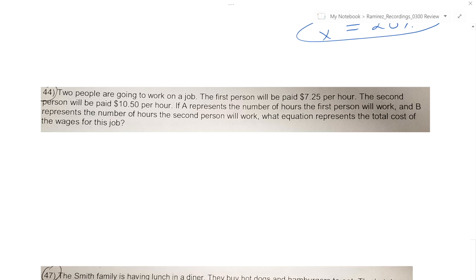Two people are going to work on a job. The first person will be paid $7.25 per hour. The second person will be paid $10.50 per hour. If A represents the number of hours the first person will work and B represents the number of hours the second person will work, what equation represents the total cost of the wages for this job? Well, they gave you a whole bunch of stuff here. Let's figure out what is actually needed.